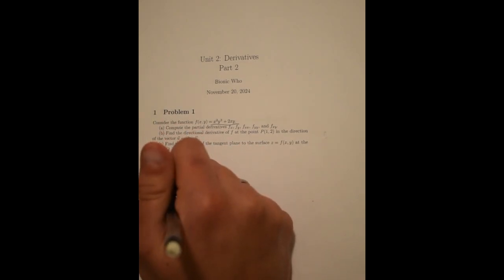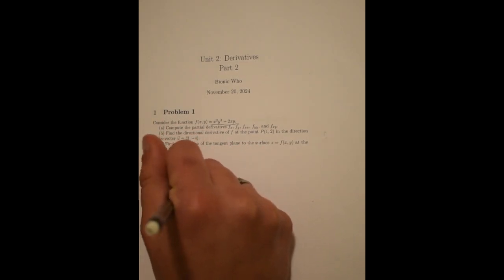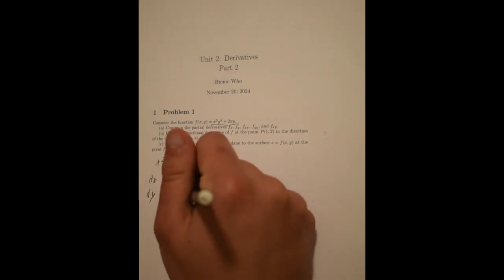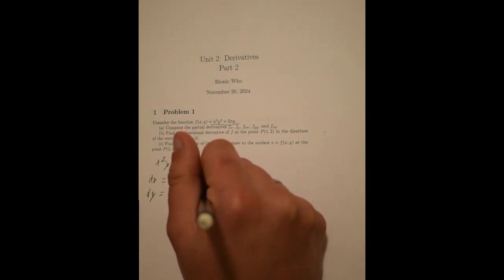And for this down here, this would be 3x squared y squared plus 2x. And those would be our dx and dy.